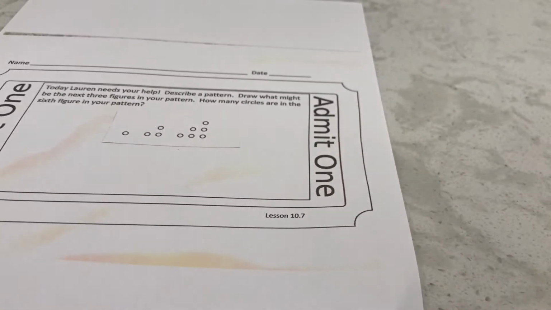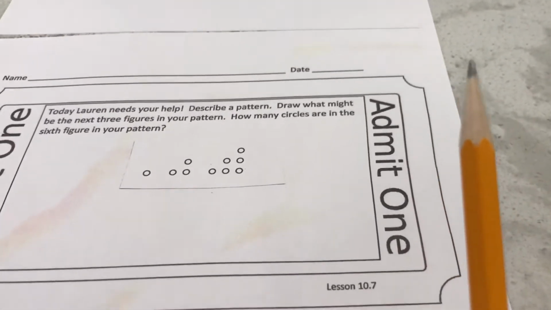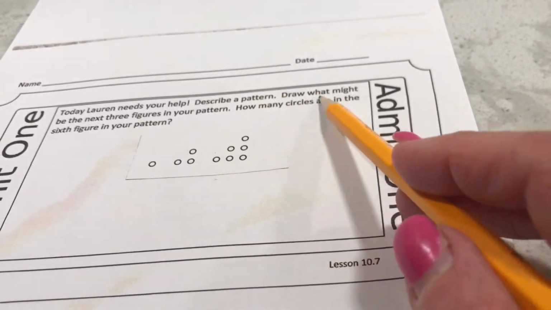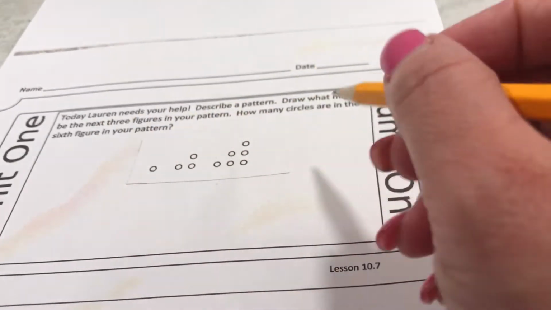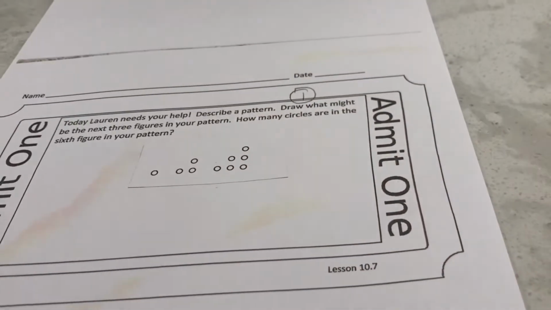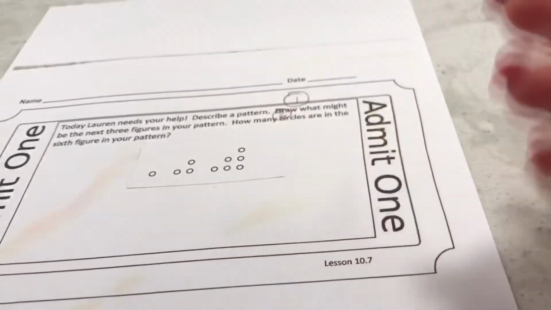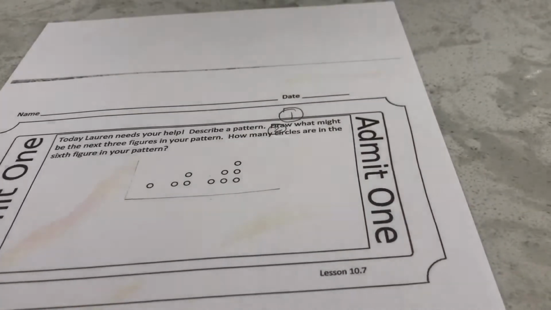So let's start off with going over the problem of the day, which actually looks identical to yesterday's problem, because it is. So today, Lauren needs your help. Describe a pattern. Draw what might be the next three figures in the pattern. So that's question part number 1. How many circles are in the sixth figure in your pattern? So that's number 2. So there's 2 things I have to answer here.